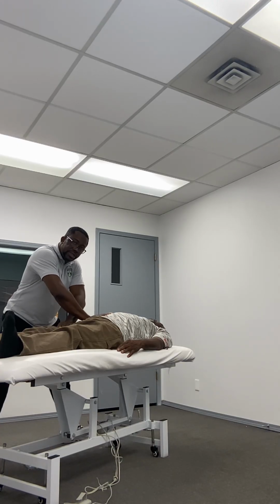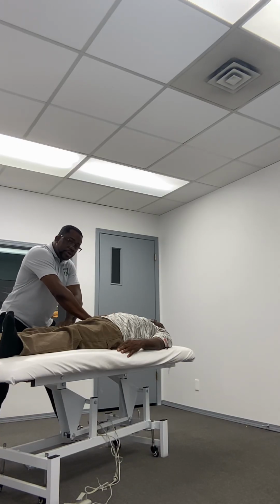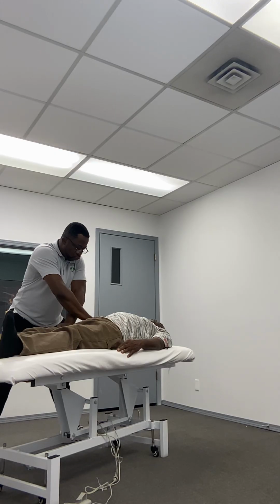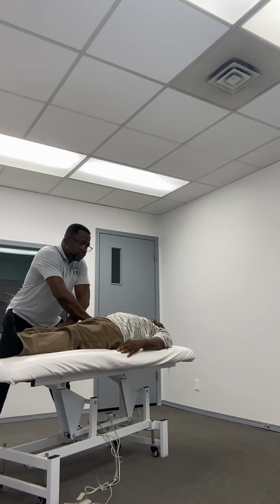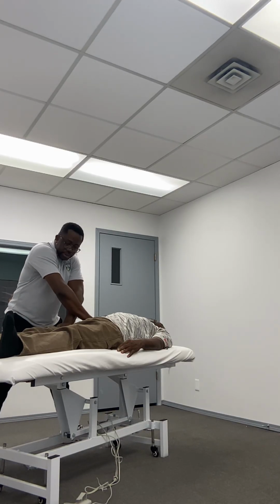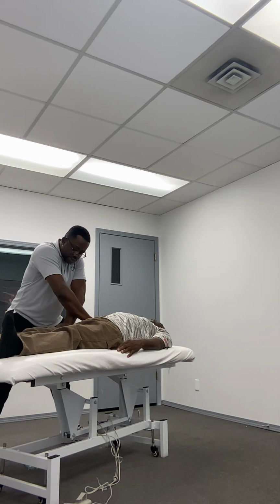My right hand will be going superiorly, while the left one goes inferiorly. So what I'm doing is I am separating my two hands. This one is going superior, this one is going inferior. By so doing, we are stretching the quad.